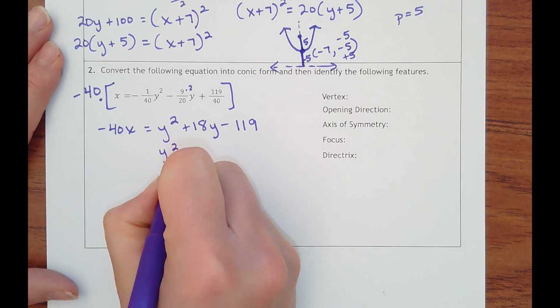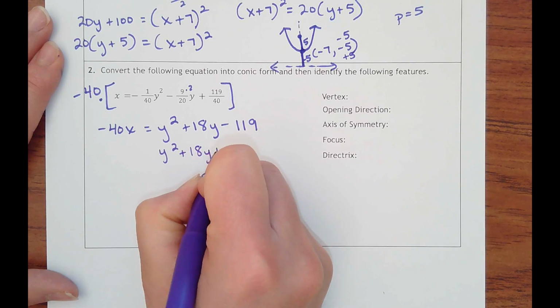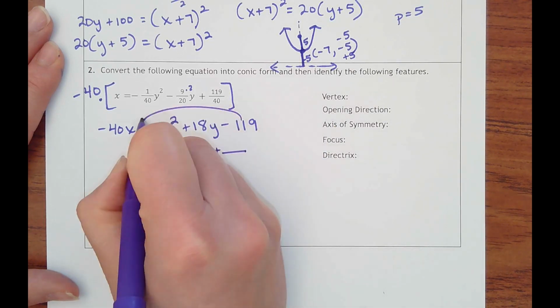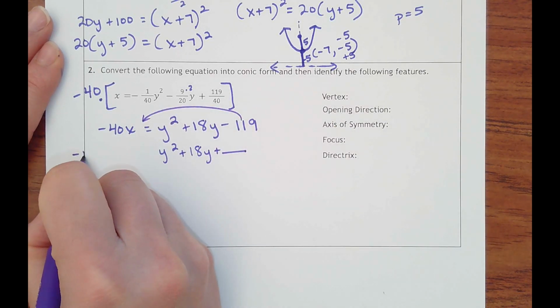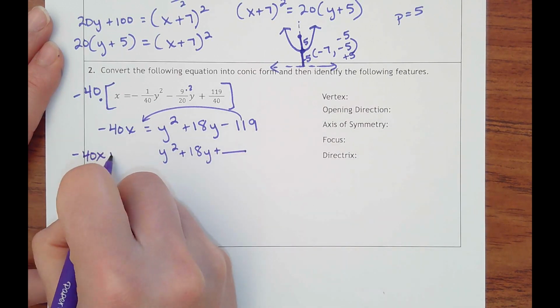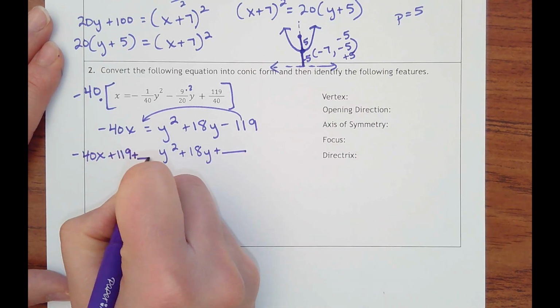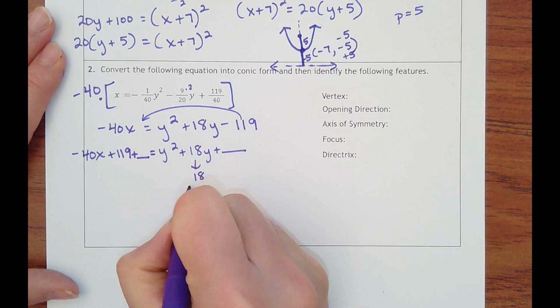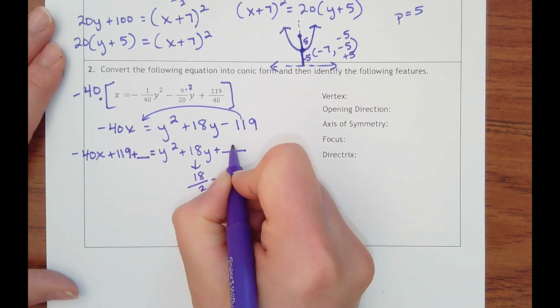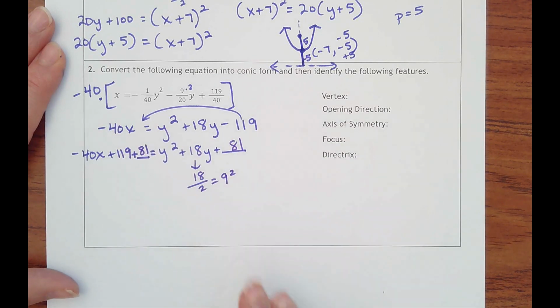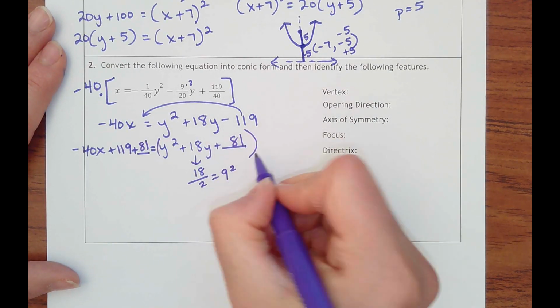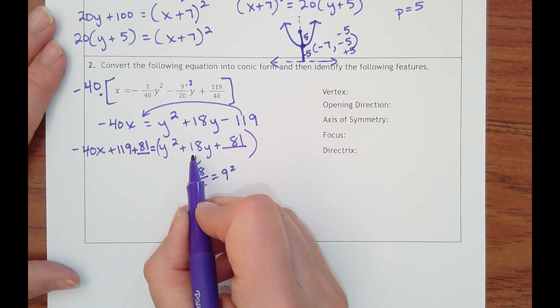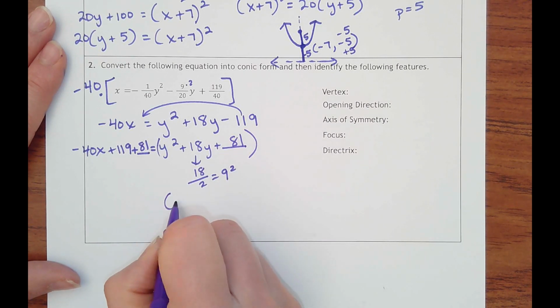So I'll have y squared plus 18y plus a blank. Move the 119 over. So it'll be negative 40x plus 119 plus blank equals this. Take the b divided by 2, which is 9, and 9 squared would be 81. This should be factorable now. What two numbers multiply to make 81 that add to make 18? Well, they're 9 and 9.